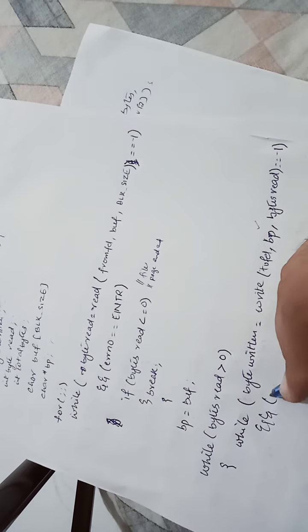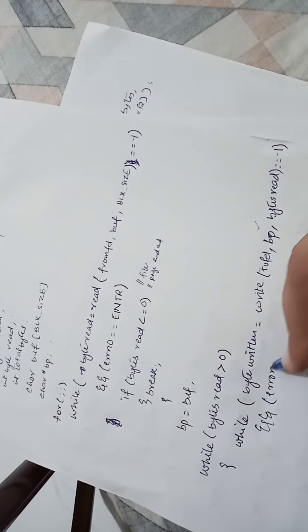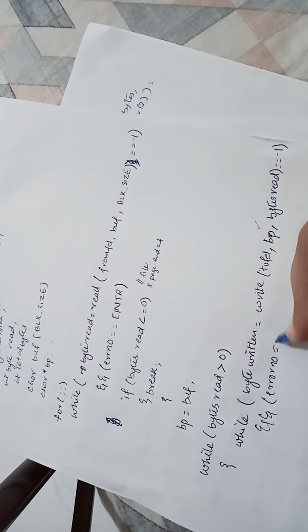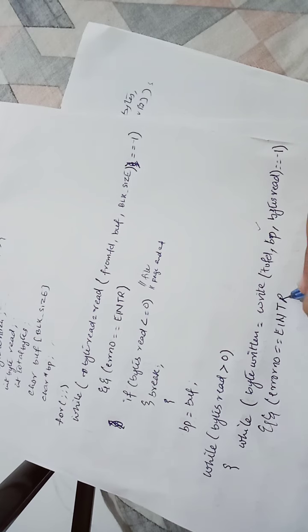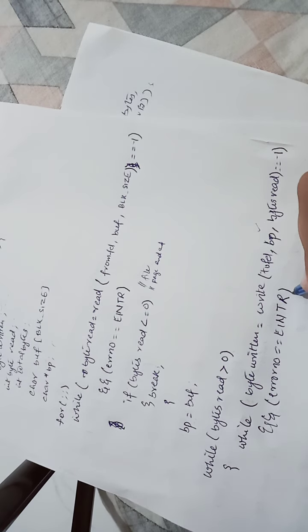So the data you had read would obviously be copied into the next file. So the size read would be equal to the size written. So if it is -1 and interrupt is also there, it would not work, right?